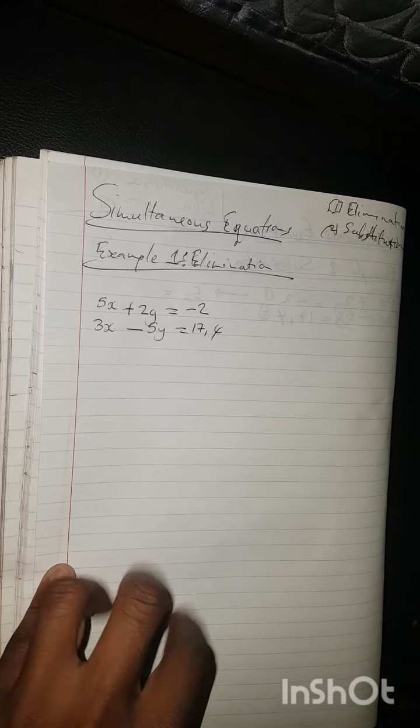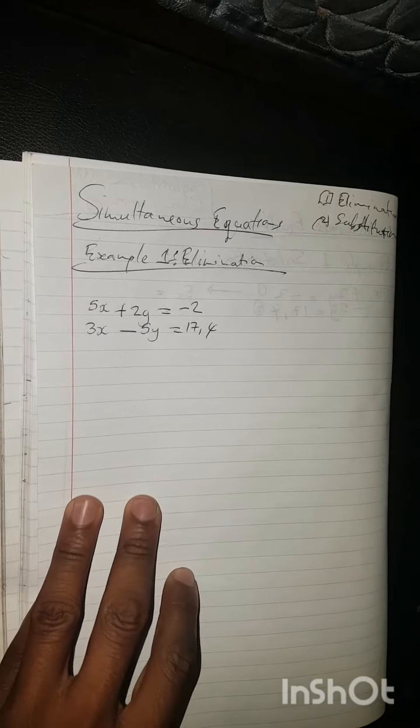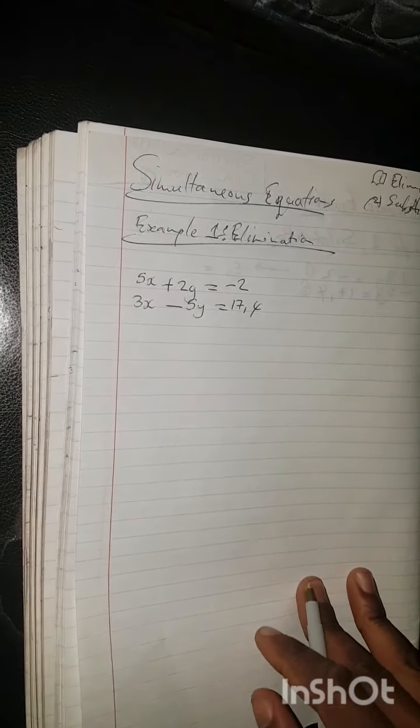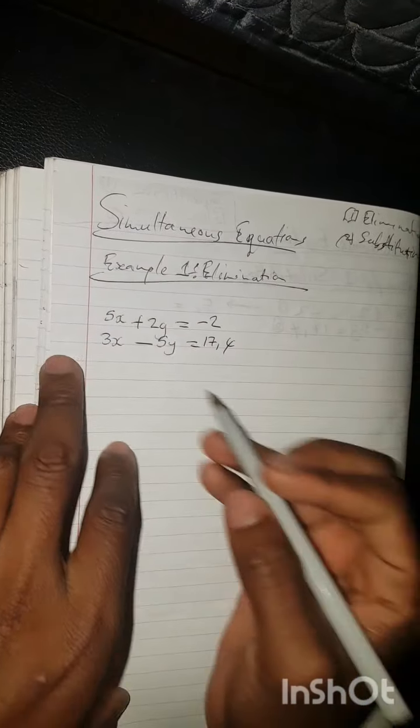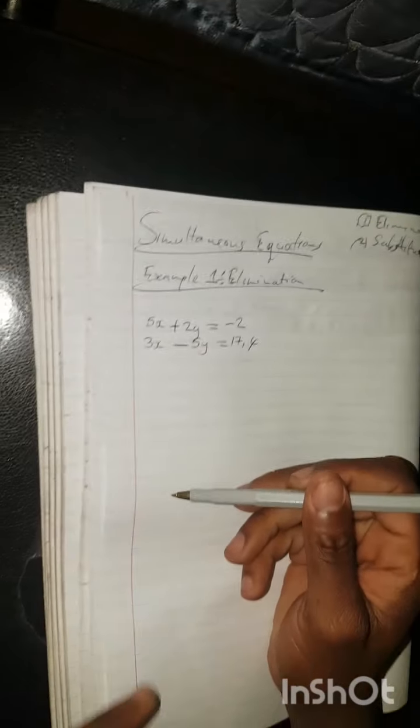The first example shows how to tackle the simultaneous equation using the elimination method. Using the elimination method is a way of eliminating one variable so that we can work with one variable to find the value of the other variable, right? So eliminating means that the first equation will be multiplied by the coefficient of the last equation, then the last equation will be multiplied by the coefficient of the first equation. This is how we do it.